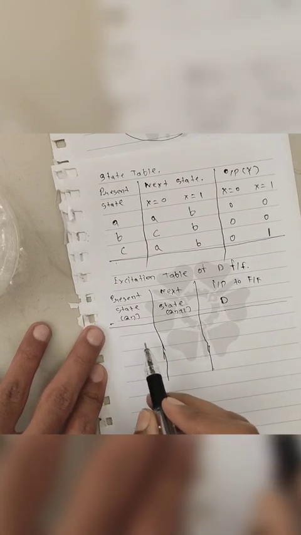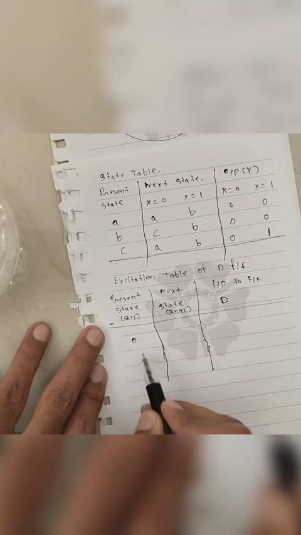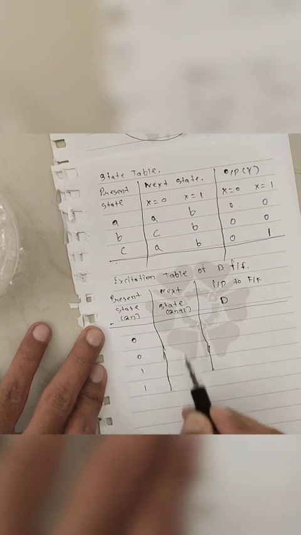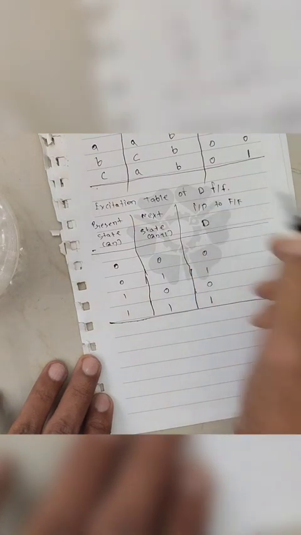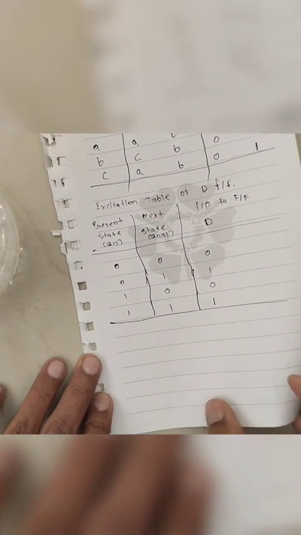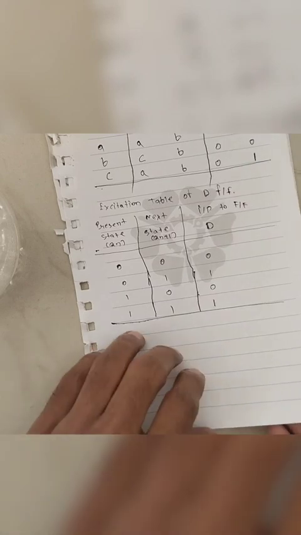So this excitation table has the 2-bit combination input. As we already know, in the excitation table of the D flip-flop, next state and the input to the flip-flop are same. So this is nothing but the excitation table of the D flip-flop. Now with the help of the excitation table of the D flip-flop, we have to write down the excitation table of the state diagram.